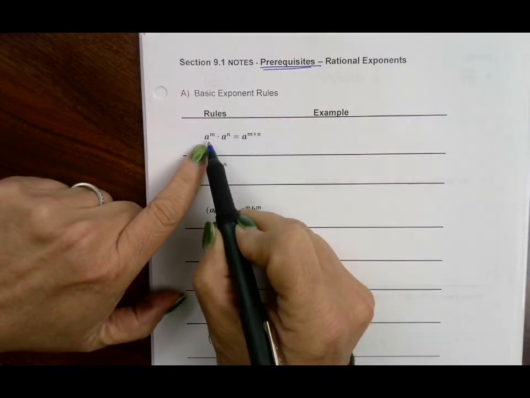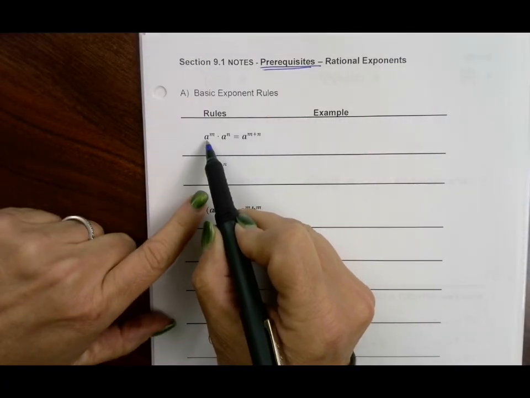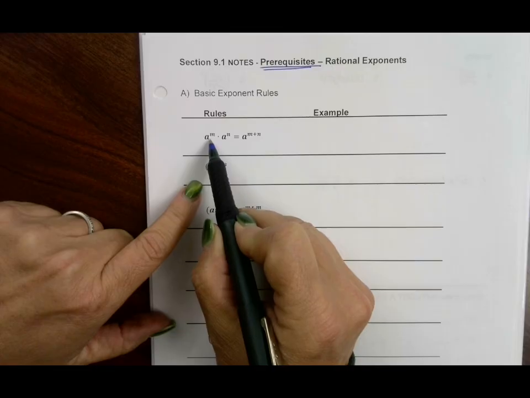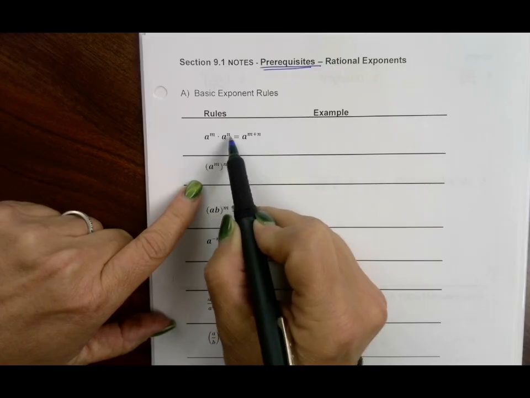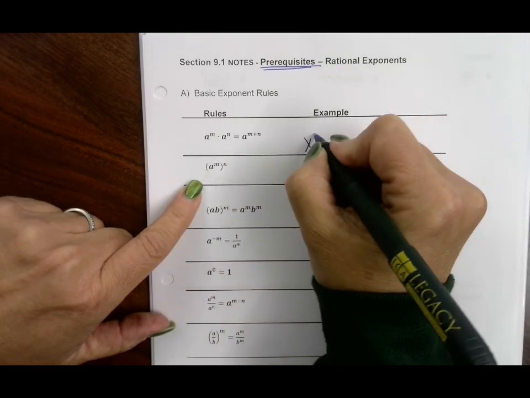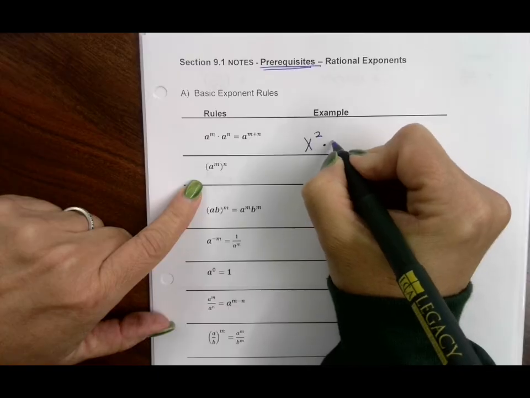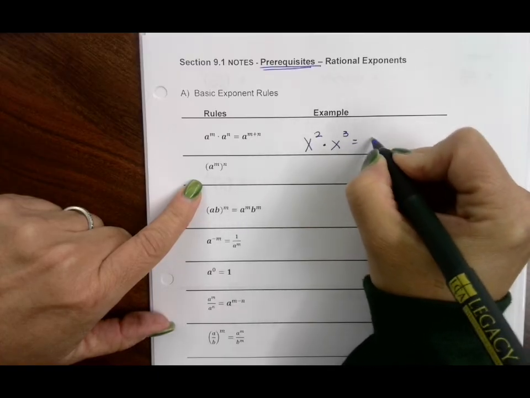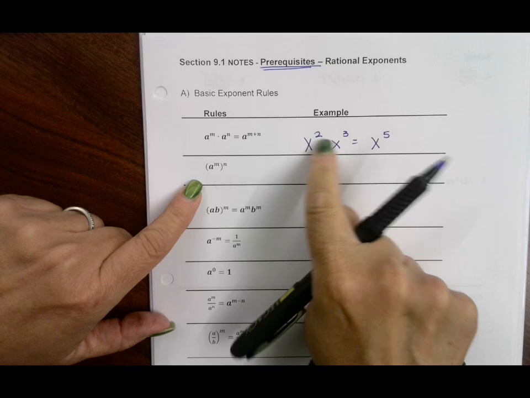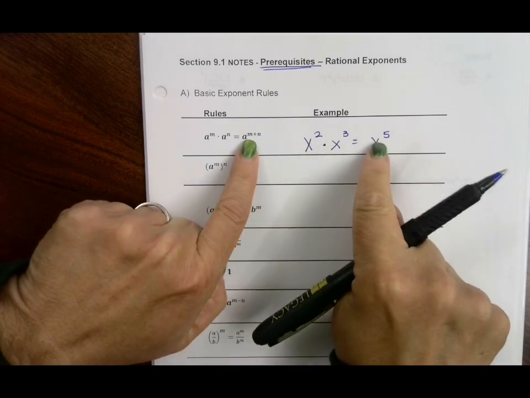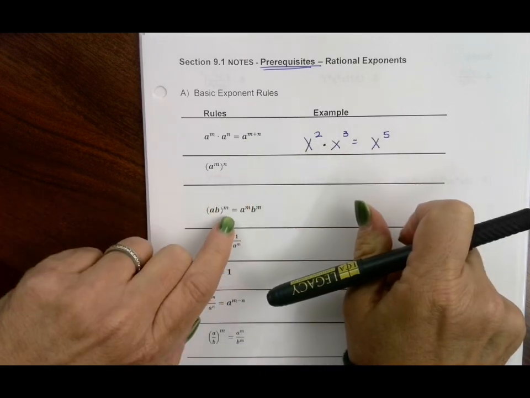When we have two bases that are the same, they're both base A, and they're to a power, we add that exponent. An example of that would be x squared times x cubed would be x to the fifth. See, I'm adding these exponents, I'm not multiplying. So it's x to the fifth, not x to the sixth.